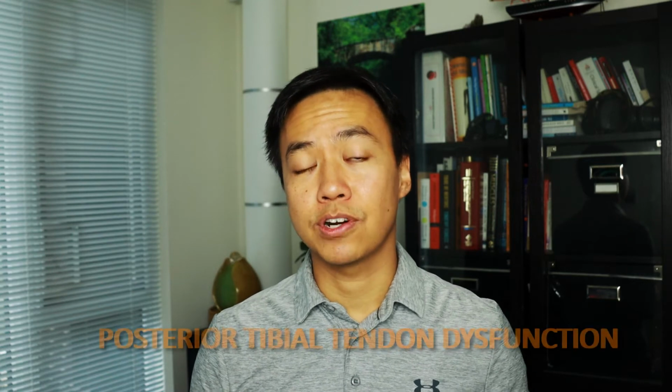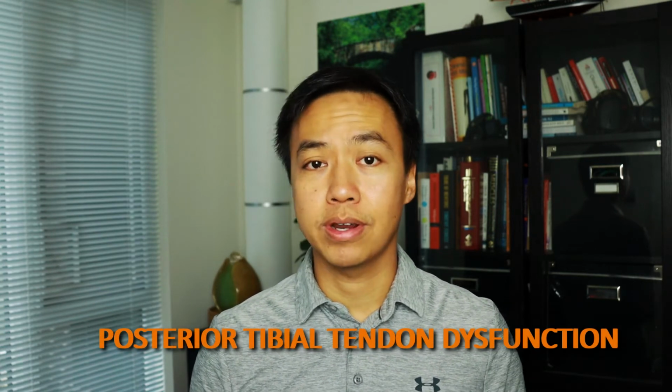Posterior tibial tendon dysfunction is the runner's nemesis and can hinder your training and your runs. This condition is often poorly diagnosed and can affect up to 10% of the running population.